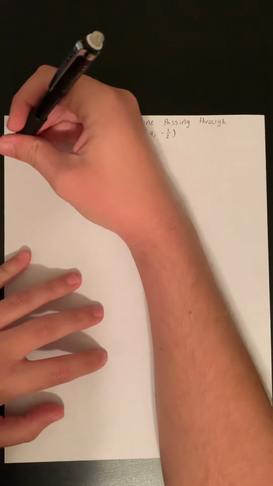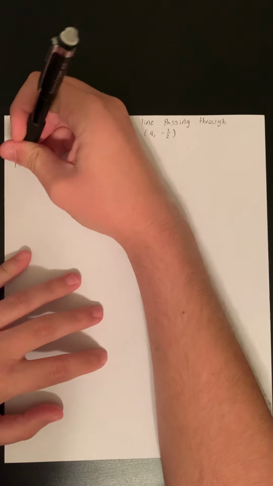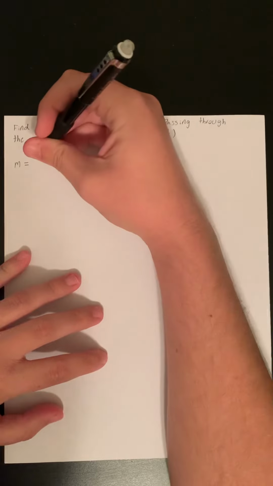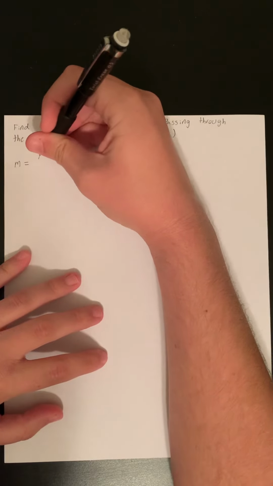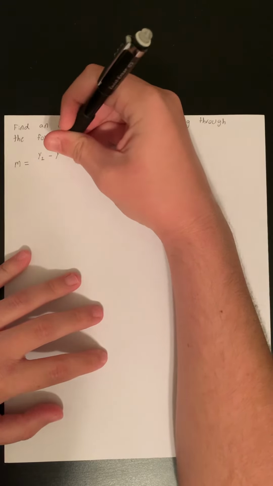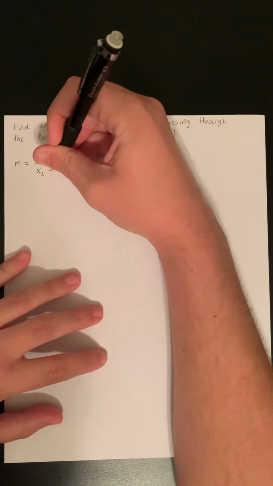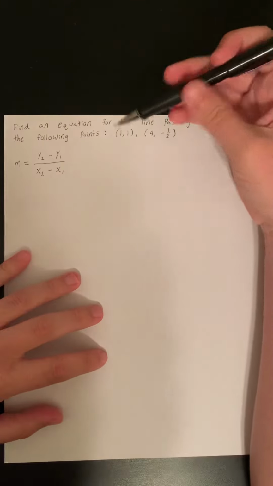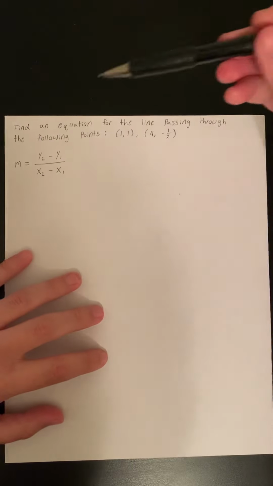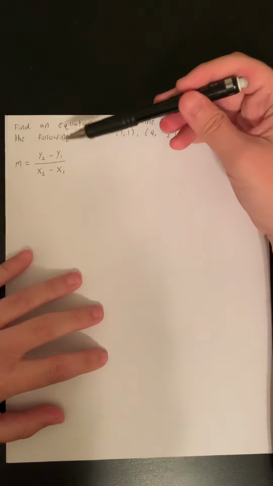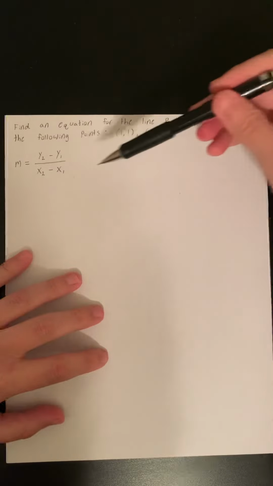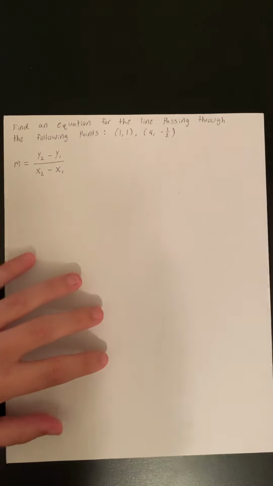To do this, we're going to use a fairly simple equation, which I'm writing down here, which is m equals y2 minus y1 over x2 minus x1. You can remember this simply. It's the same sort of thing as rise over run. The y's represent our rise, and the x's represent our run. So, same sort of thing.